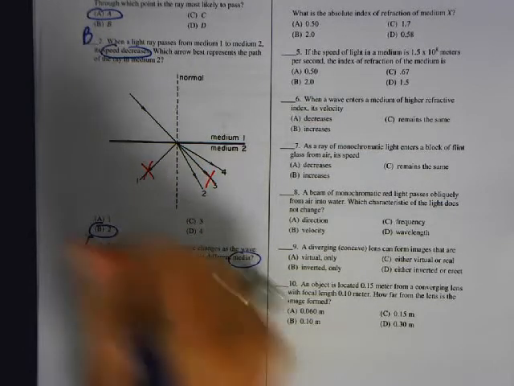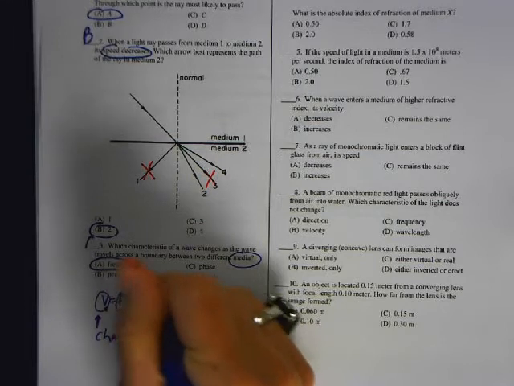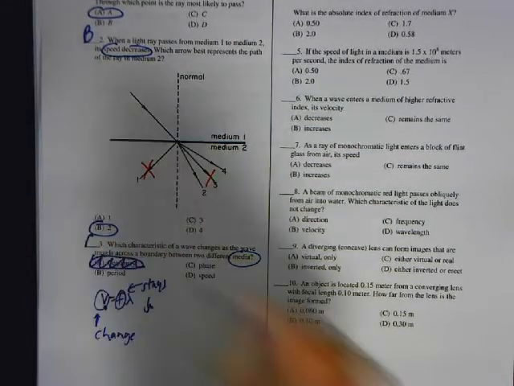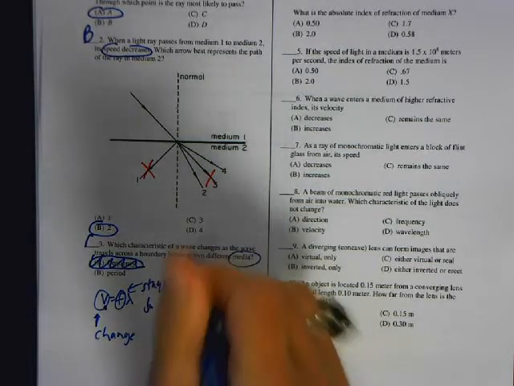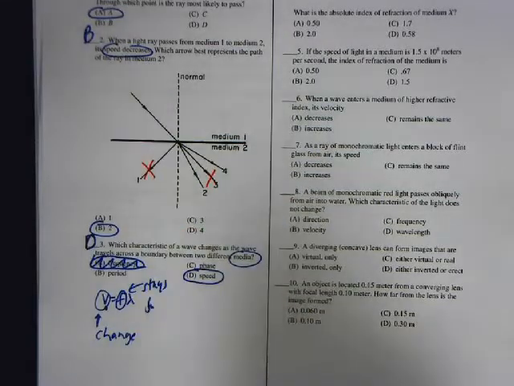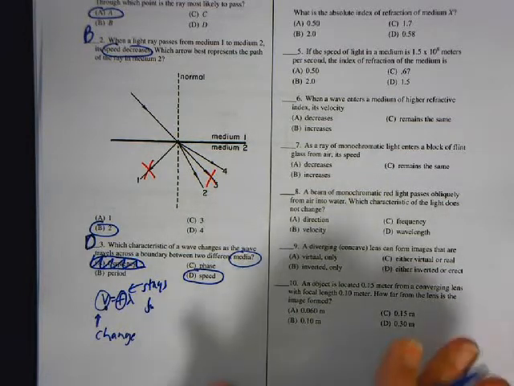The frequency is what stays the same, and what changes is we know the speed changes. I said that right away. The frequency stays the same. So as we go from one medium to another, we know that the speed changes, and that has to do with the physical properties of the medium.